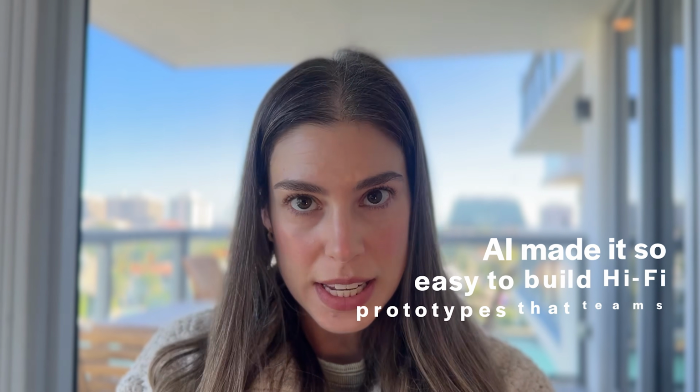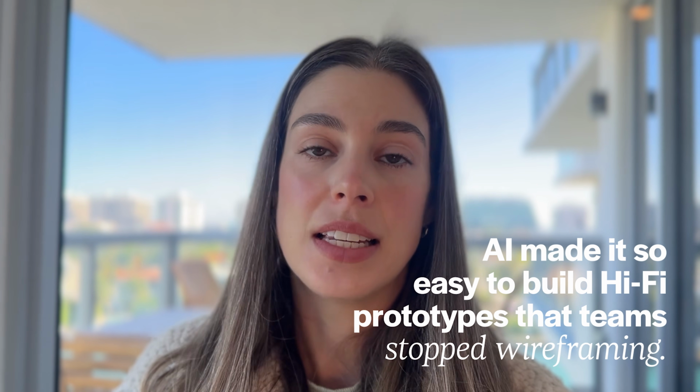AI made it so easy to build hi-fi prototypes that teams stopped wireframing. And that's why I think so many AI-built products feel off. They're missing the deep UX thinking that happens when you slow down and map out the flow. I'm here to advocate for bringing wireframes back, but not in Figma and not static.